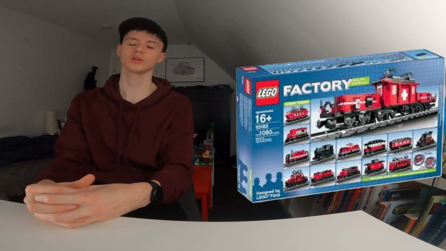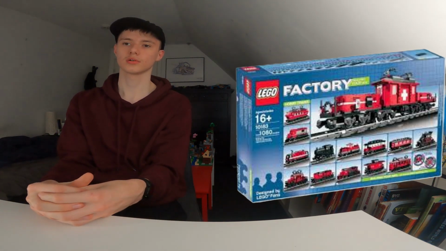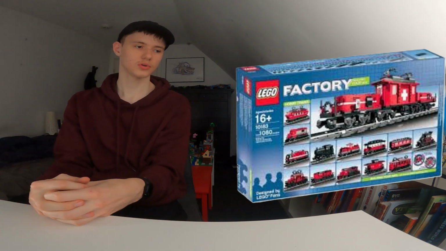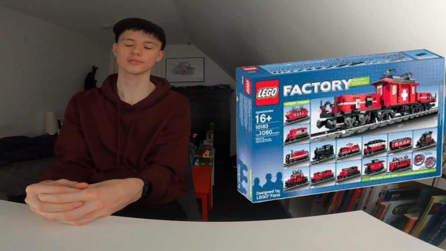One of the more interesting Factory sets is set number 10183, Hobby Trains. Basically, the story behind this is that in the late 2000s, LEGO didn't produce train sets. So LEGO decided to challenge 10 of the most talented train fans in the LEGO community to build some train models and have them be part of a set.